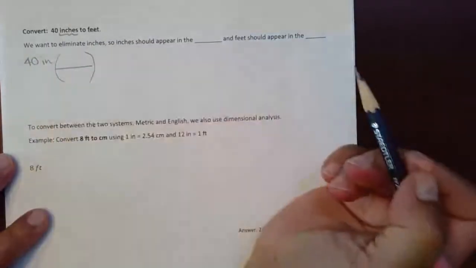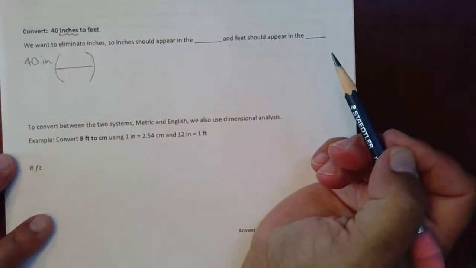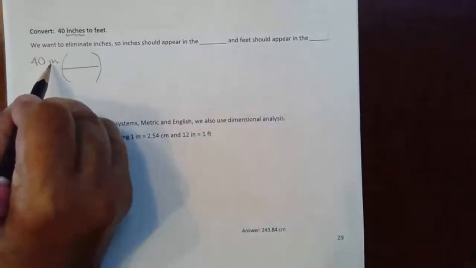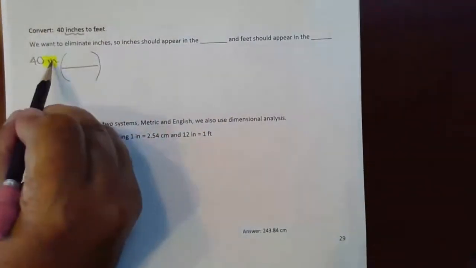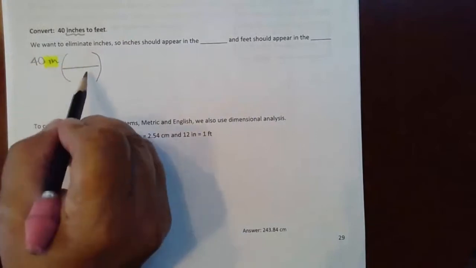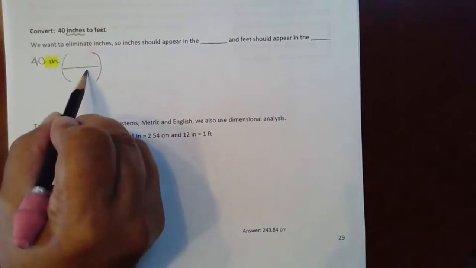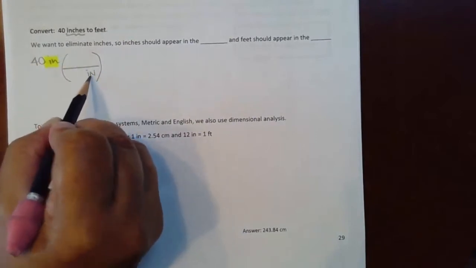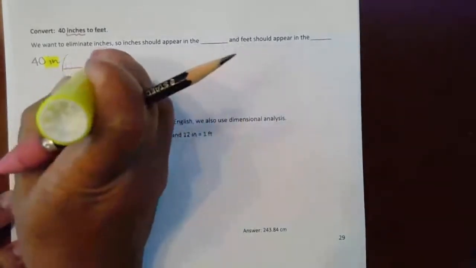Now, how do you decide how to set this up? First of all, it is mandated that the unit that you're starting with right here is the one that you want to go away. Therefore, since inches is up here at the top, the only way you're going to get that unit to cancel and go away is if that same unit is in the bottom.